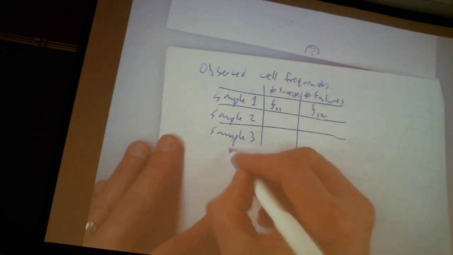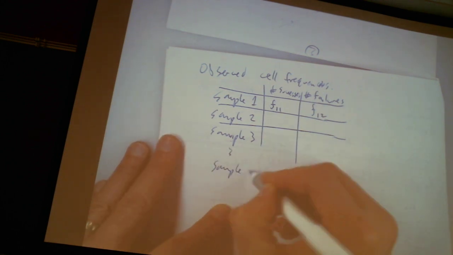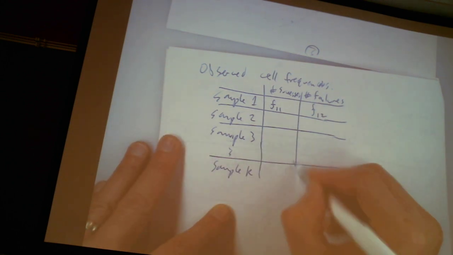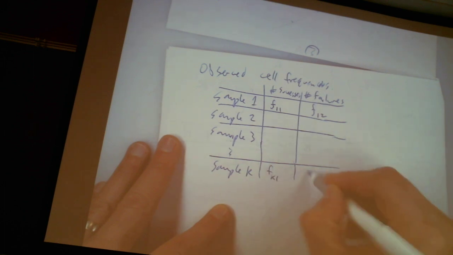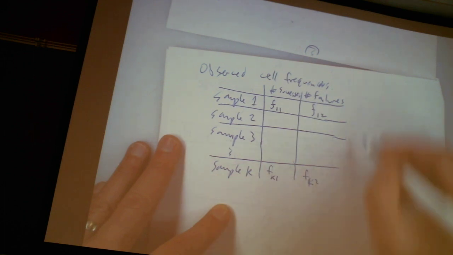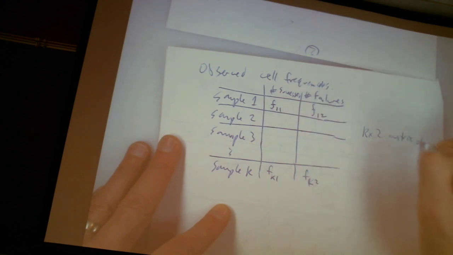If there are K samples, let's say sample K, this will be FK1, FK2. So we have a K by 2 matrix of values, a matrix of frequency values.